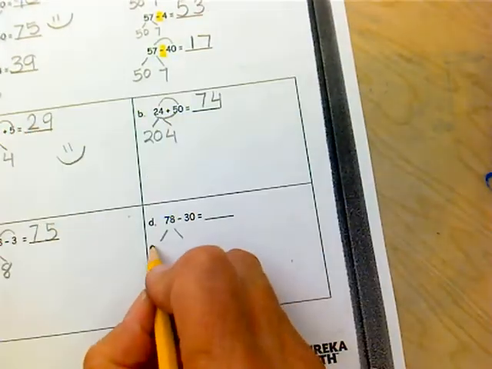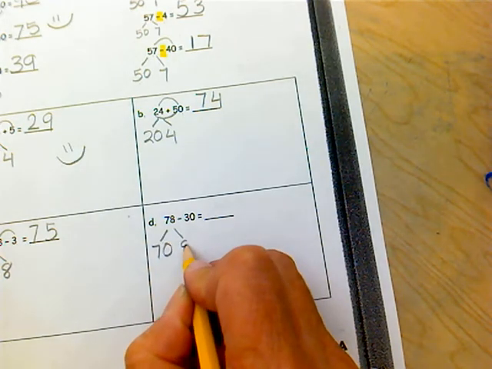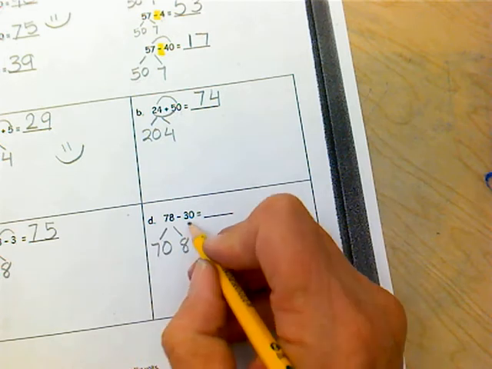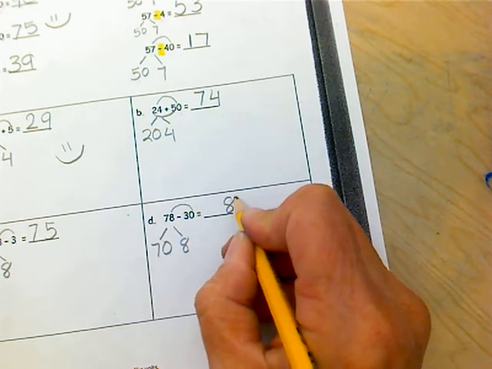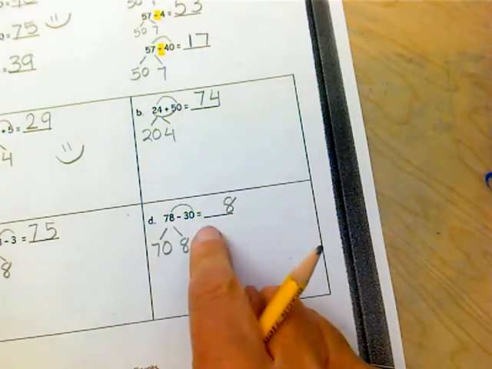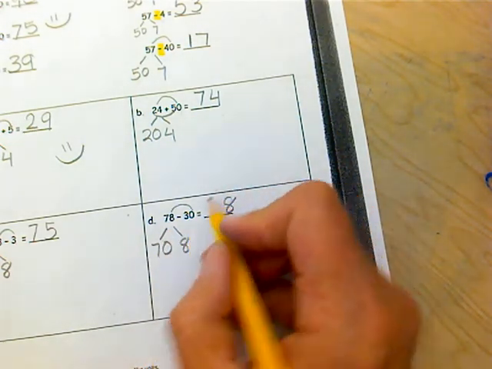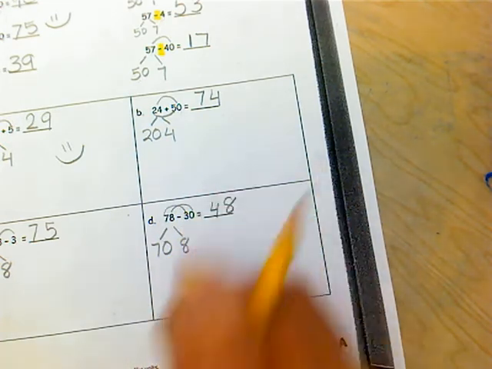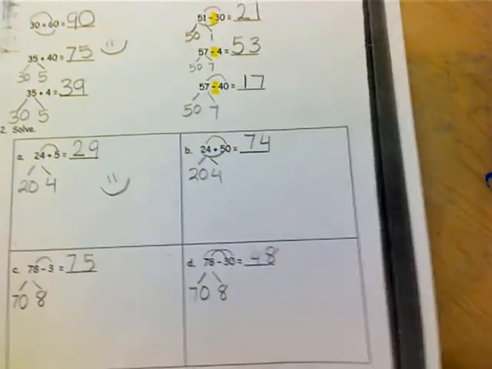Continuing on, breaking 78 apart into 70 and 8. And I am going to subtract 8 take away 0. 8 take away 0 is 8. So I've taken care of subtracting my ones. And 70 take away 30, 70 take away 30 would be 40. And I end up with 48. So you can use basic facts to help you.